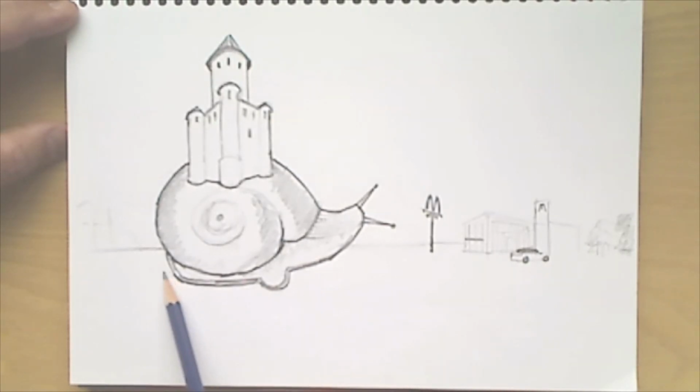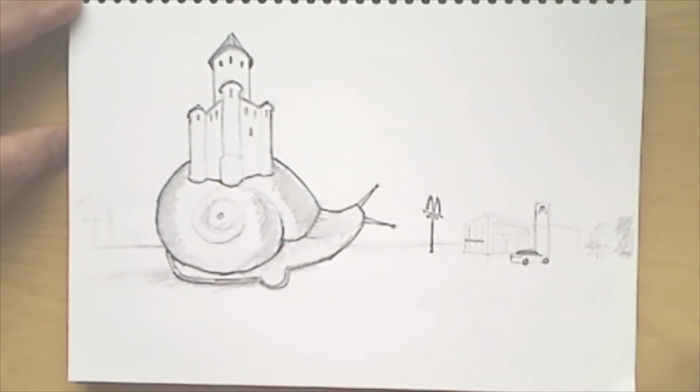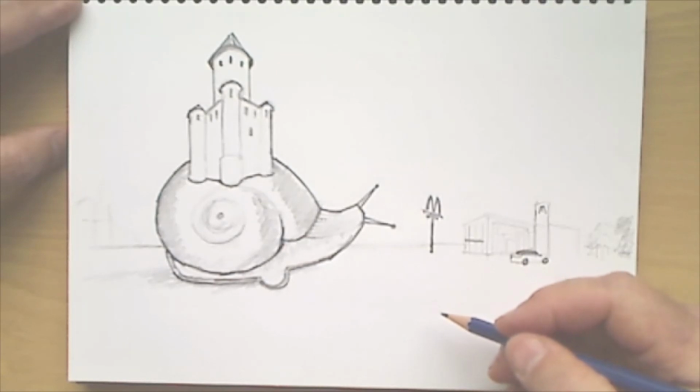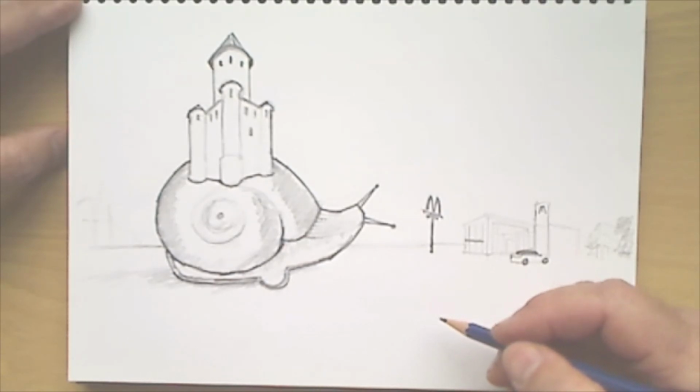and we might want to add our snail trail on with a bit of shading. But there we go. We might just sign this off as a whip. Work in progress.